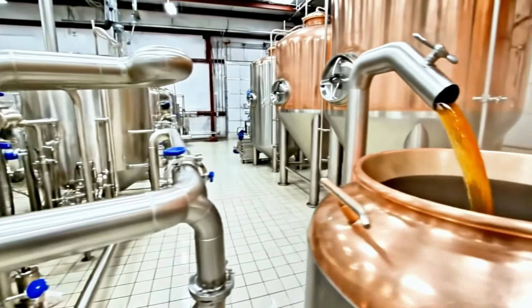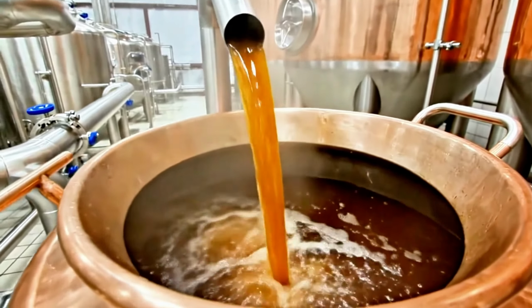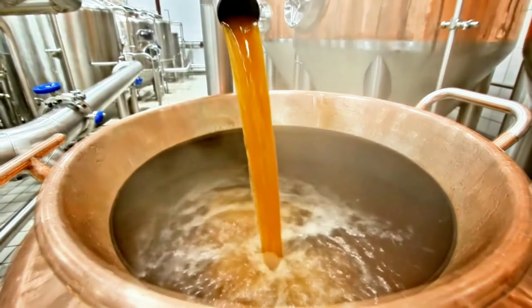The amber wort is now transferred from the lauter tun into the brew kettle. Here, it will be brought to a boil before the hops are added.